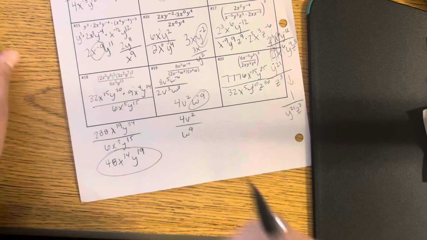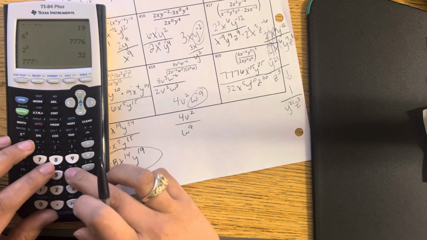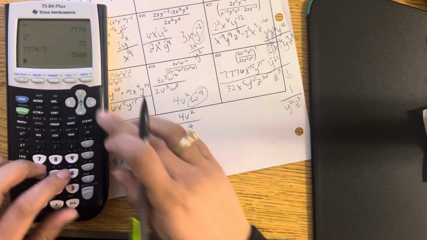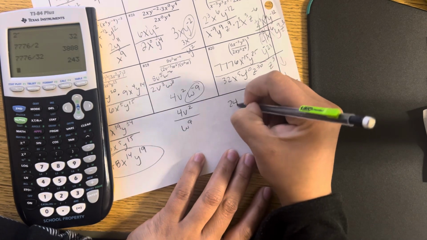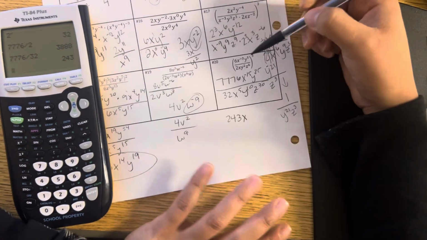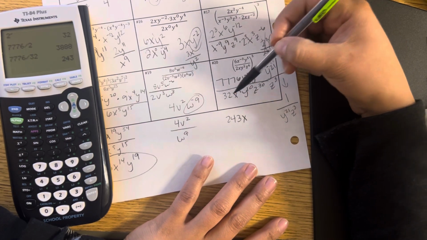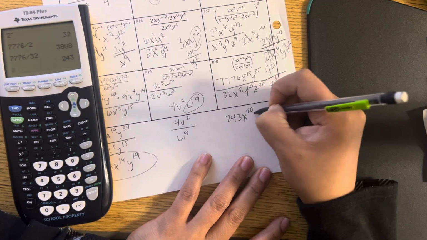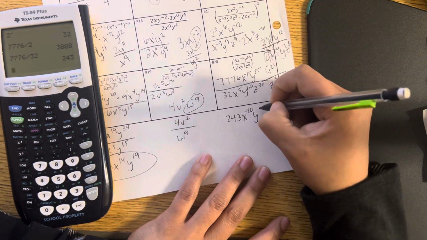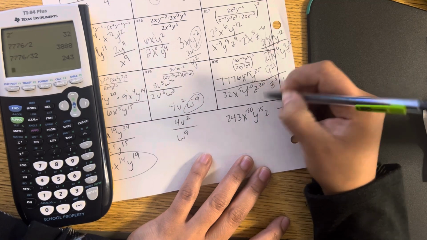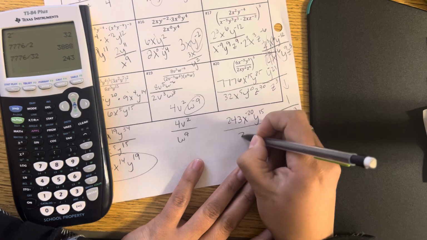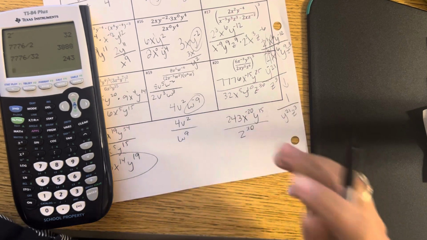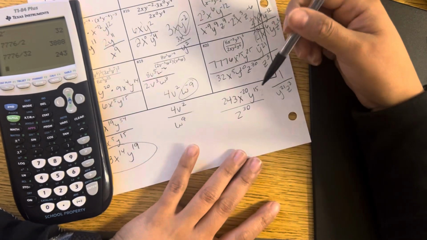And then I do the quotient rule. 7,776 divided by 32 is 243. X, be careful here, negative 15 minus 5 is negative 20. Y, 25 minus 10 is 15. And Z, actually, since there's not a Z in the numerator, Z needs to remain in the denominator until we fix anything. Then we look at our answer.